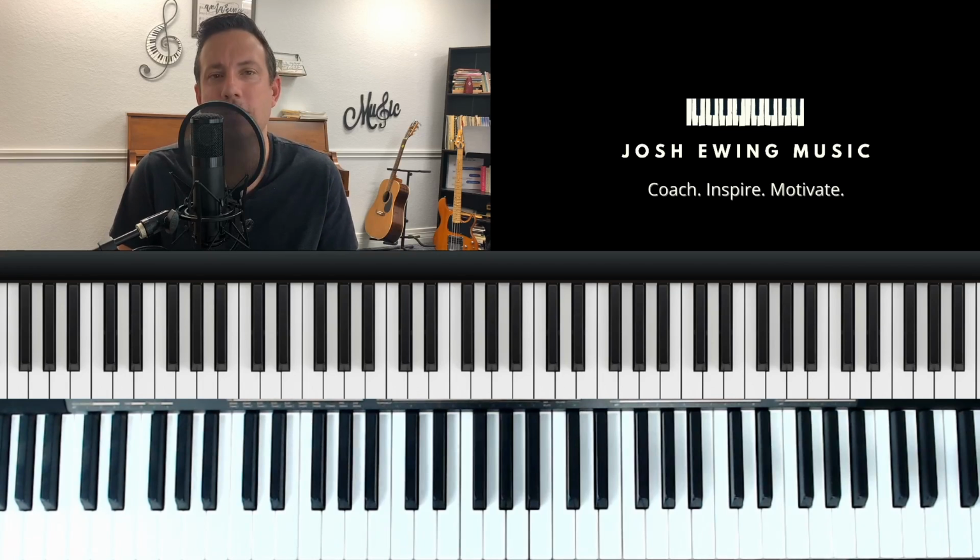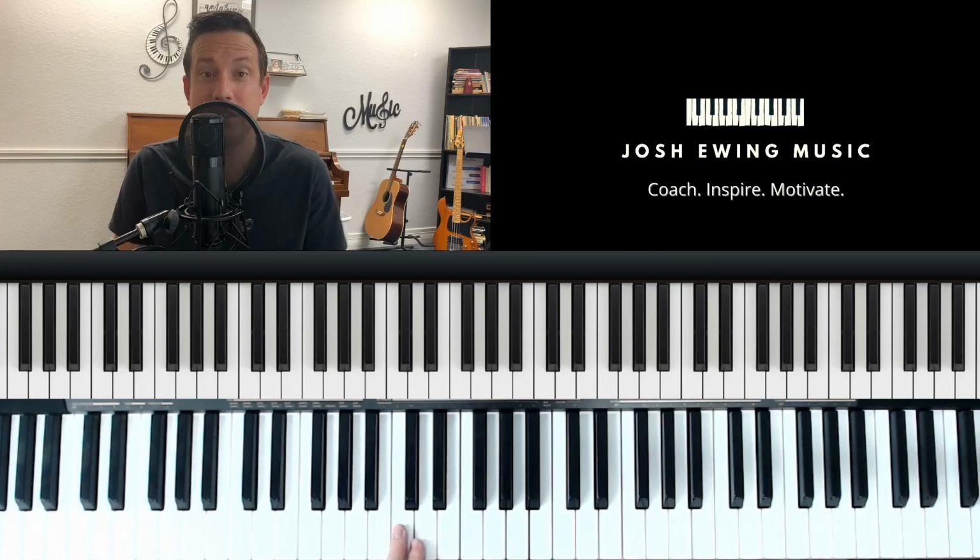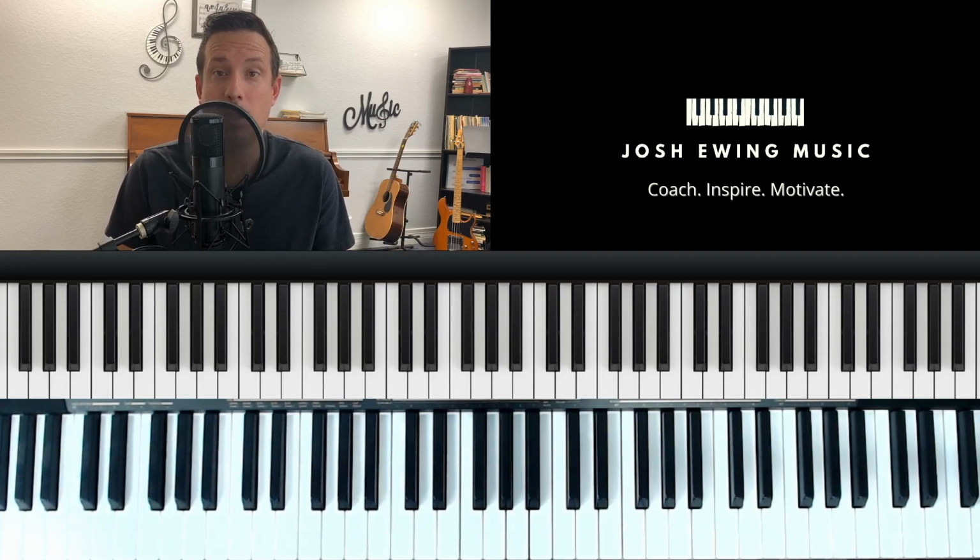So let's go through the C major scale. We're going to go back to this idea of whole steps and half steps and how that all works together. Then we're going to jump to a G major scale, and that's going to incorporate a sharp in it, so we'll see how that works as well.